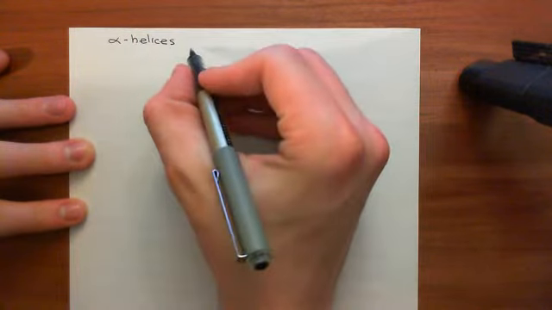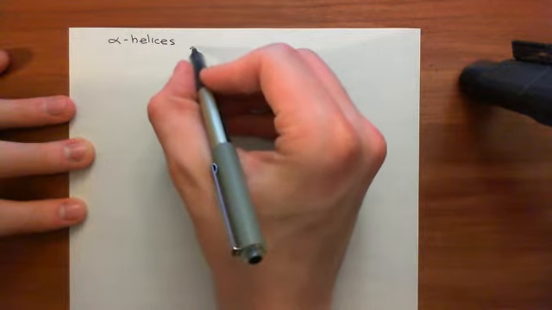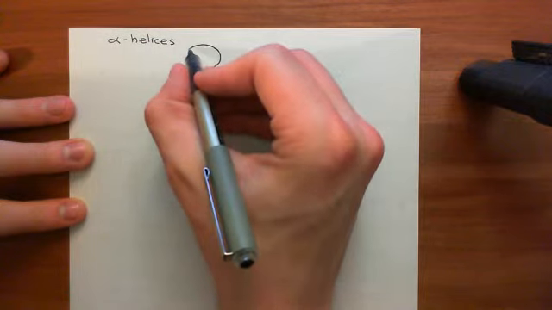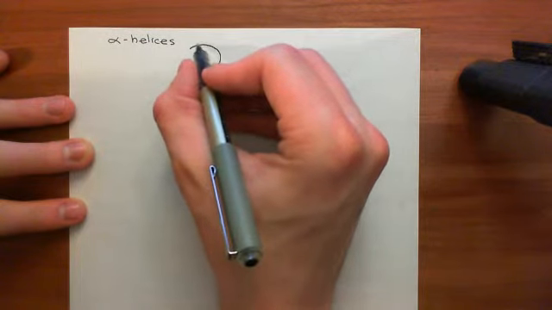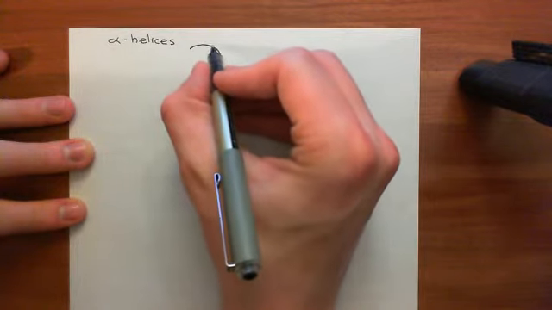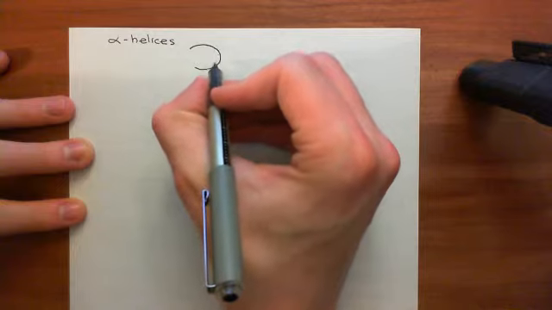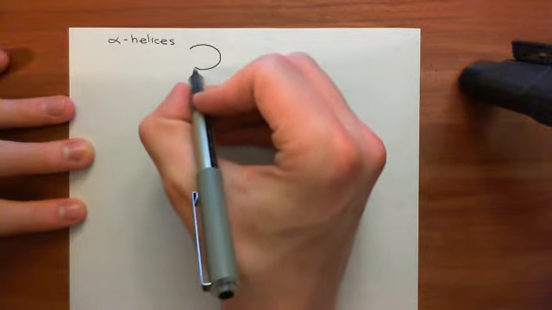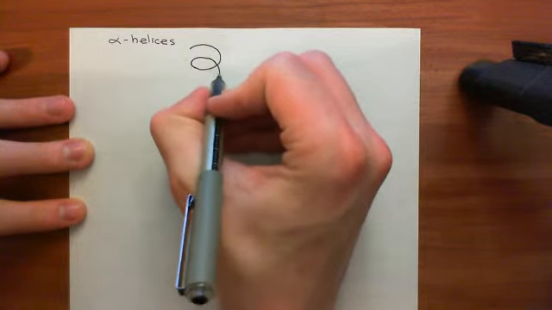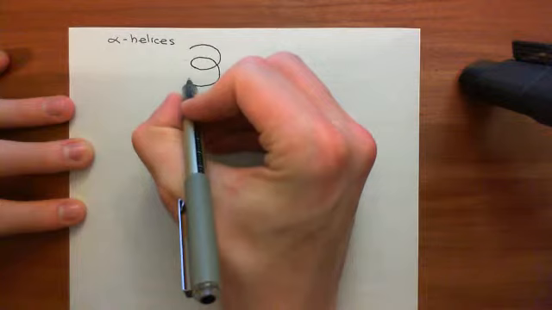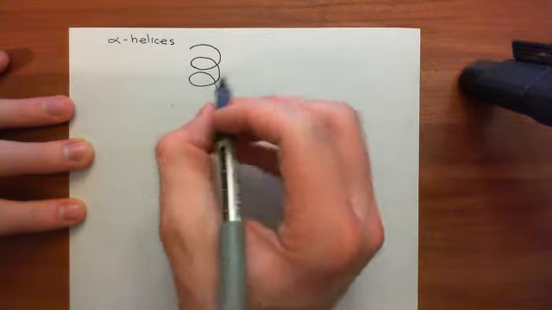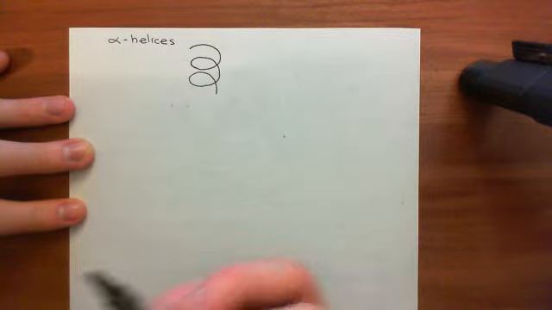Now, an alpha helix actually looks like a spring, basically. So it's got this spring-like structure. At the moment, here is our beginning, and then you're working your way back to the back of the page. So I'm going into the page, now I'm coming back out of the page, I'm looping out towards you, and now I'm turning back around, I'm going into the page, and then I'm looping back out of the page towards you, round and round in a spring-like structure like so. So this is what an alpha helix actually looks like.